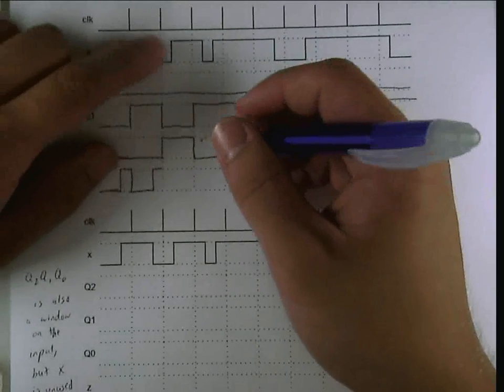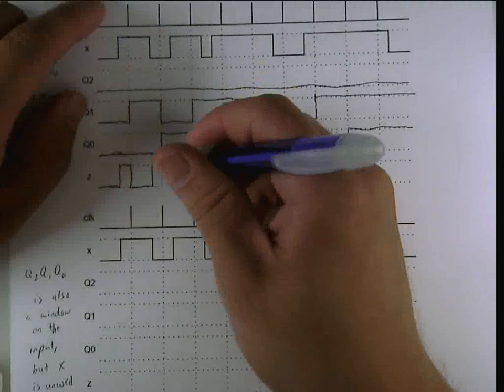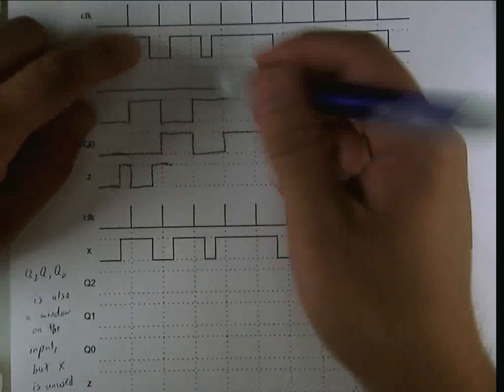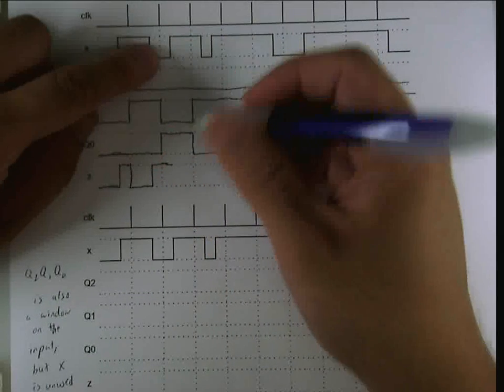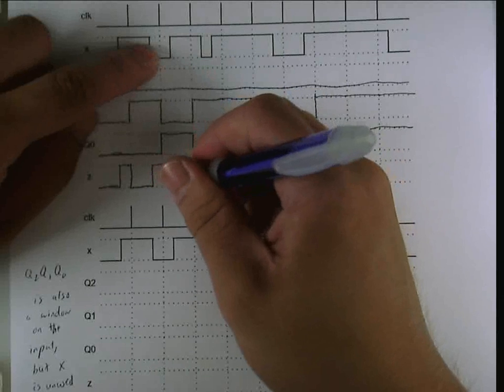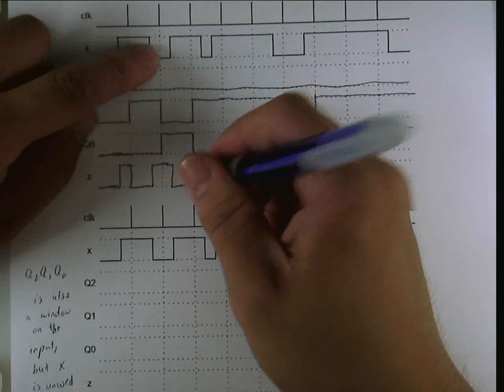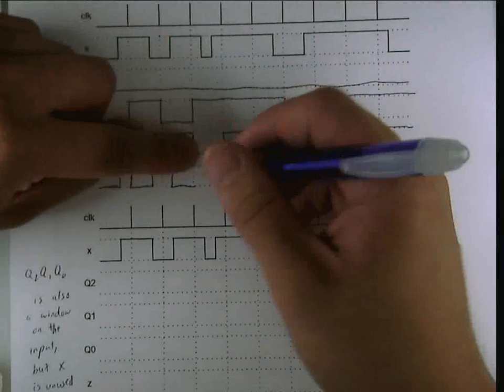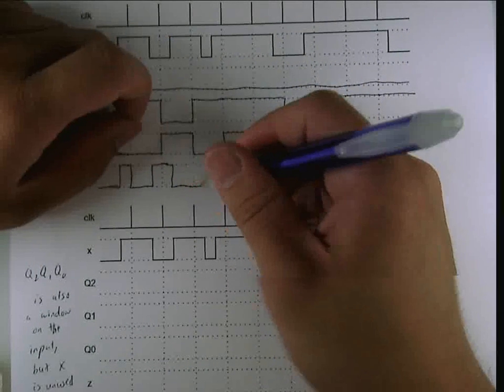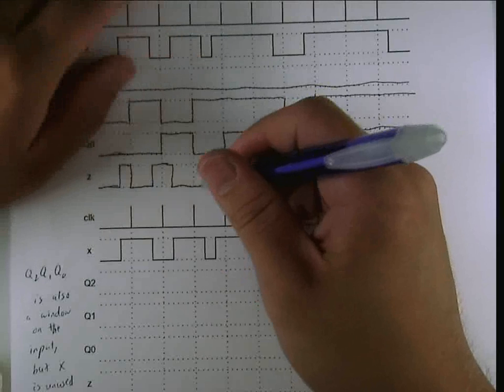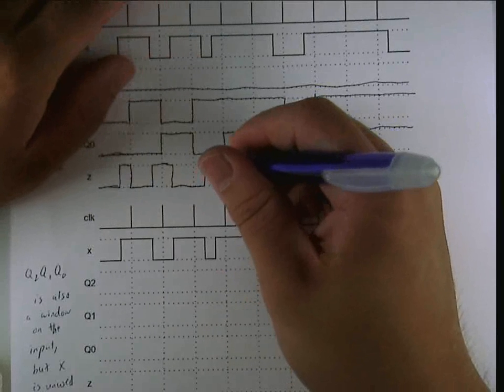And here we've got 0, 0, 1, so we're going to stay odd. Now we have 1, 0, 1, so that's going to go to 0. And now we've got 1, 1, 0, so that's even, so it's going to stay 0. 0, 1, 0 is odd, so we're going to go back up.